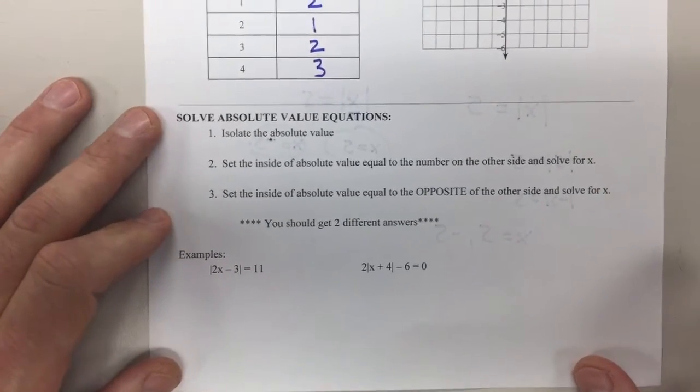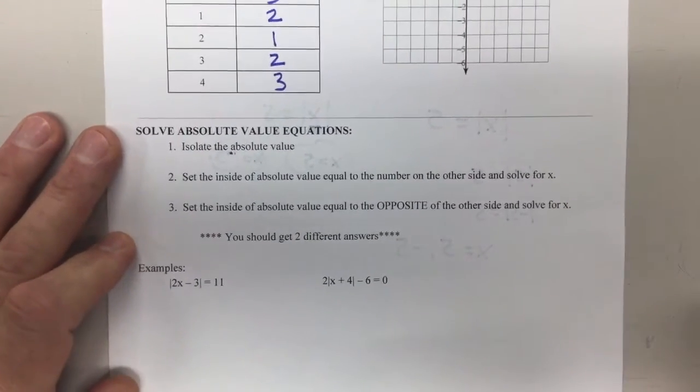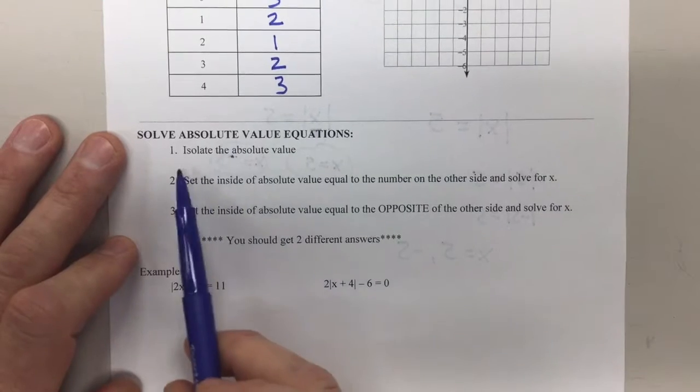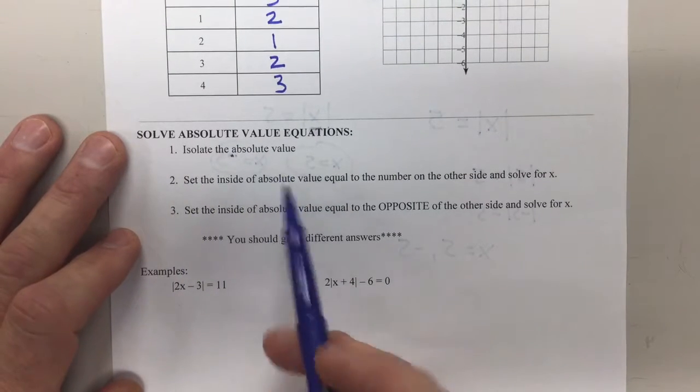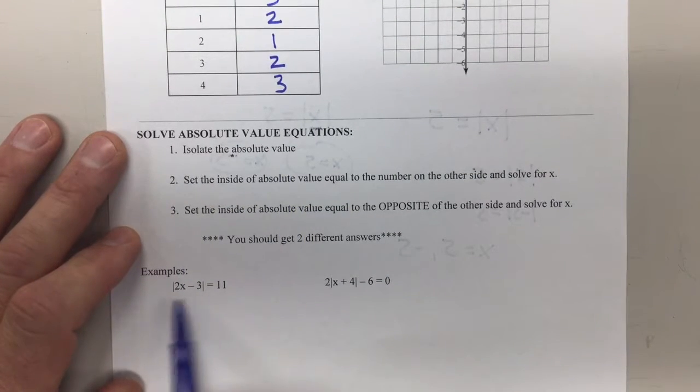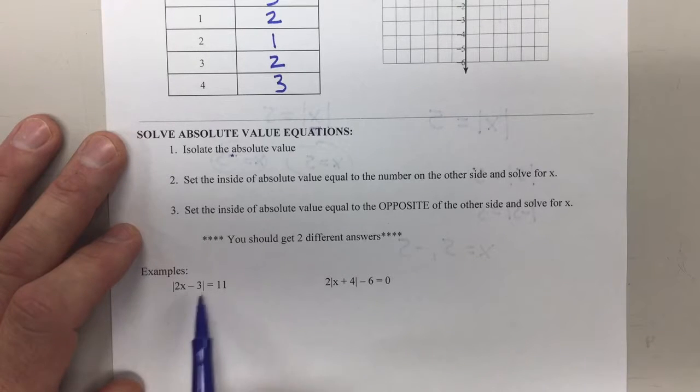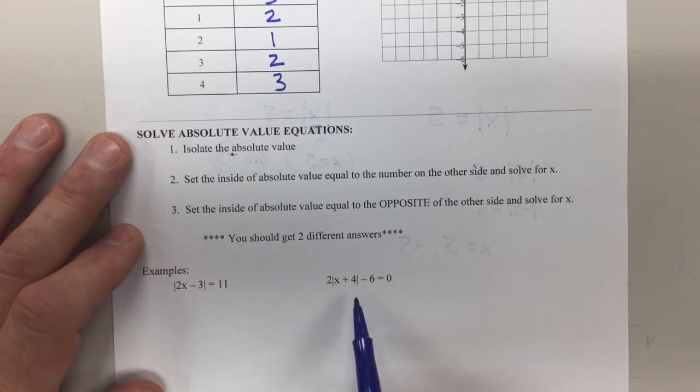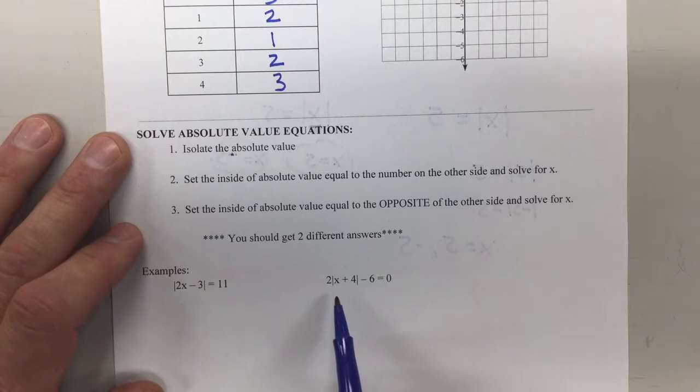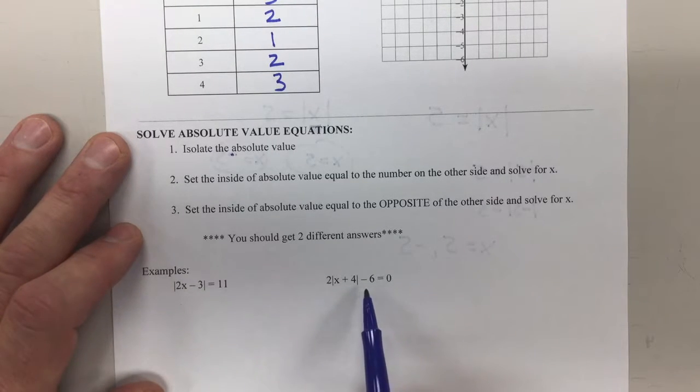Now, solving absolute value equations, all we have to do is follow these simple steps. Isolate the absolute value first. Like in this question, the absolute value is already isolated. It means that the only thing on this side of the equation is the absolute value. This one is not isolated yet because I have this 2 and the minus 6.